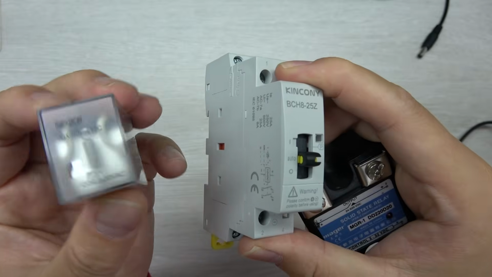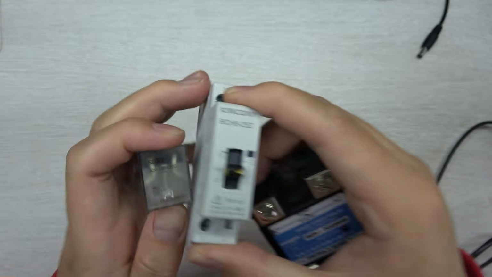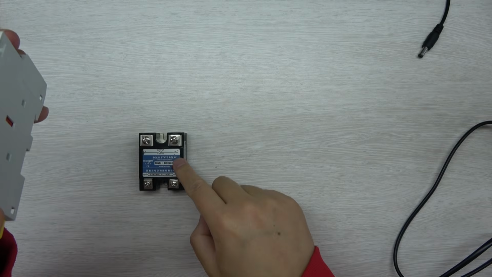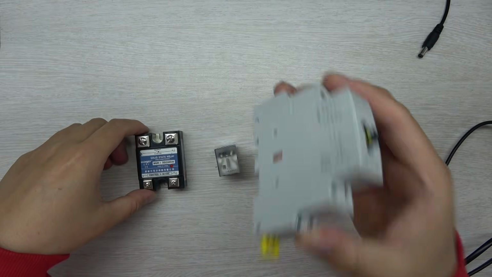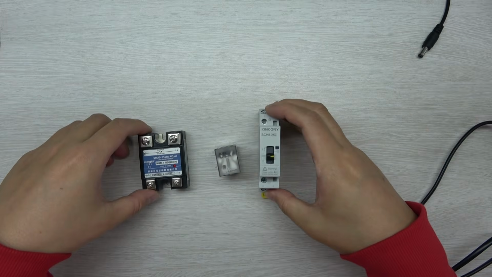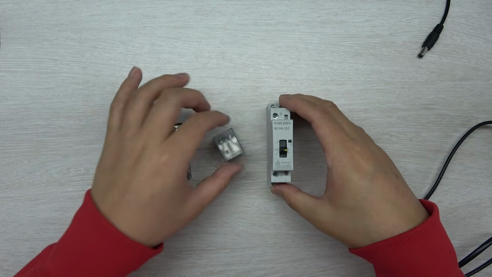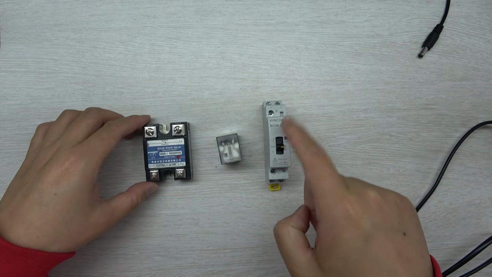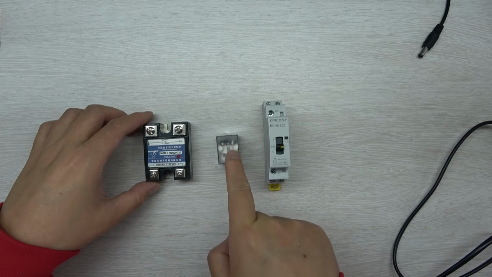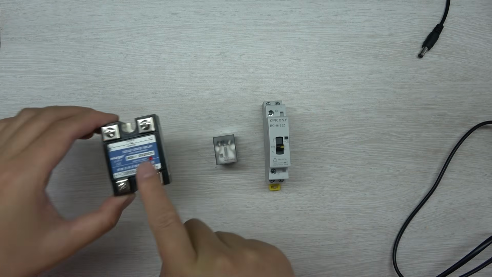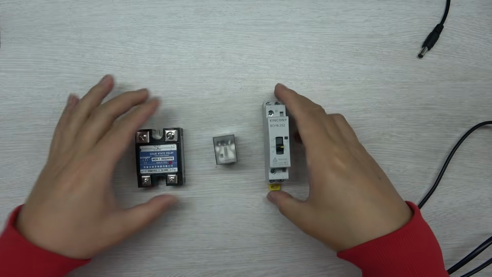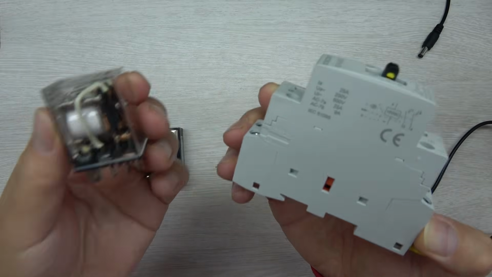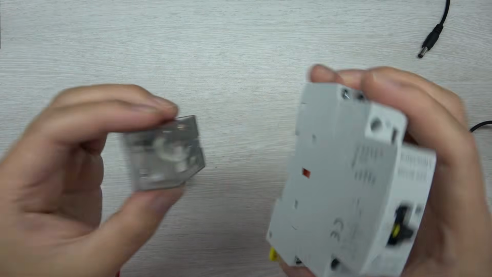And this one has a little sound. So this one has no sound, no noise. And this external relay has a little sound, and this one has the biggest noise. But for safety, this is the most safe, and this is safe, and this is the lowest safety, because this coil is a physical turn on and turn off.